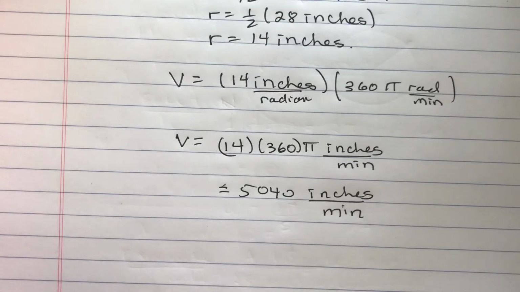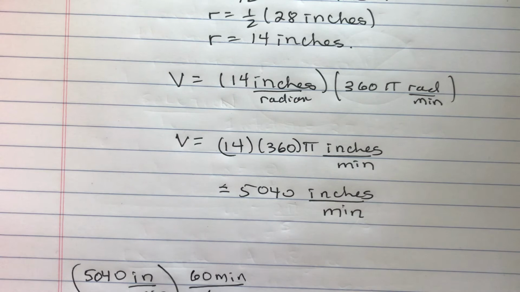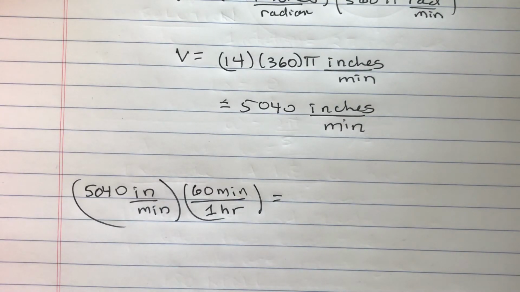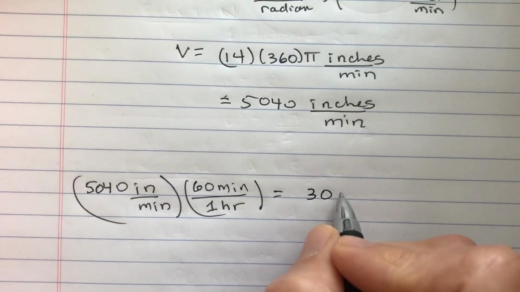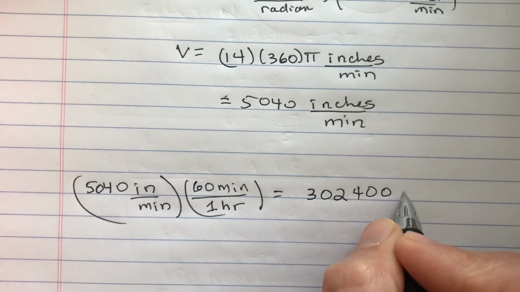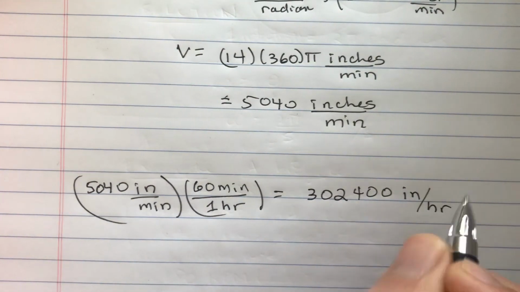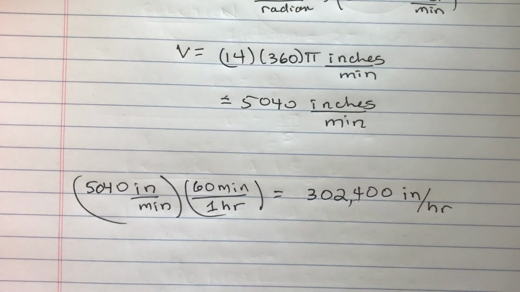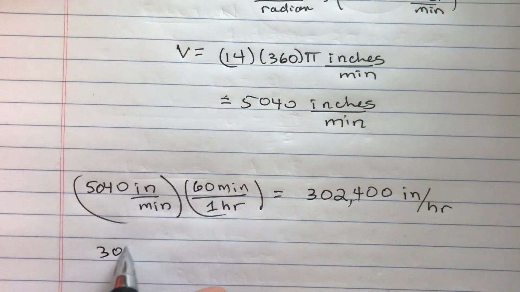That would require that I know how many inches there are in a foot, and then I'm going to have to remember how many feet are in a mile. I dropped the 0 by mistake here. So this is going to be inches per minute. First of all, let me try to do 60 minutes per 1 hour. So it's going to be inches per hour. Apparently this is going to be 302,400 inches per hour.